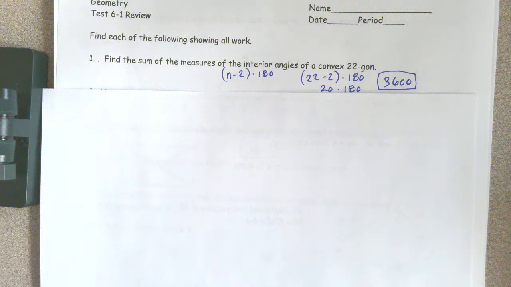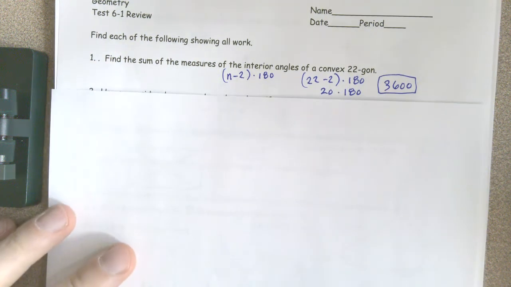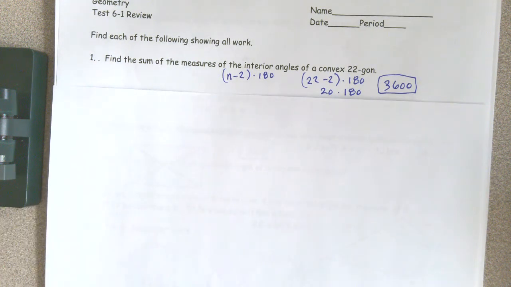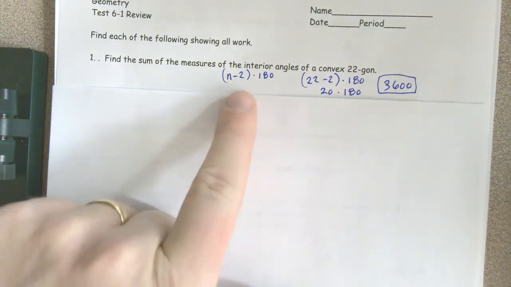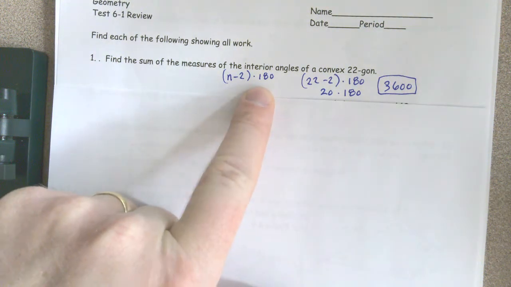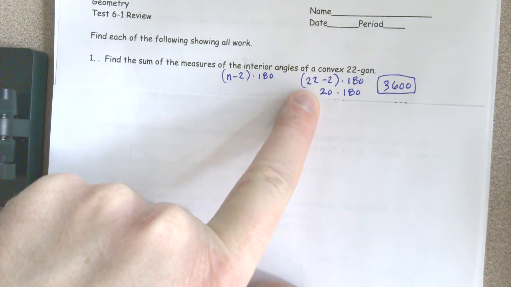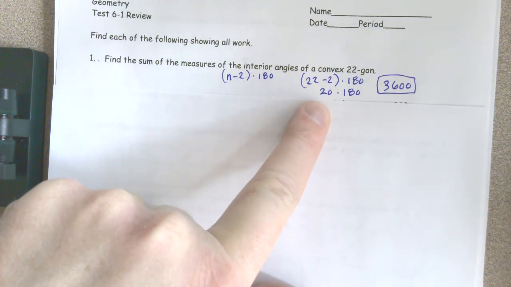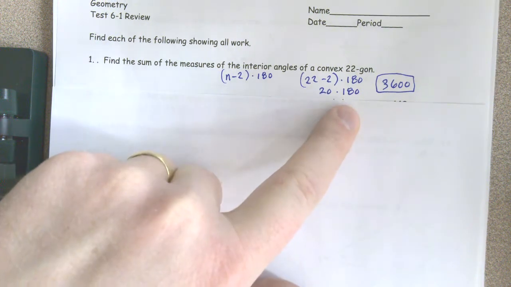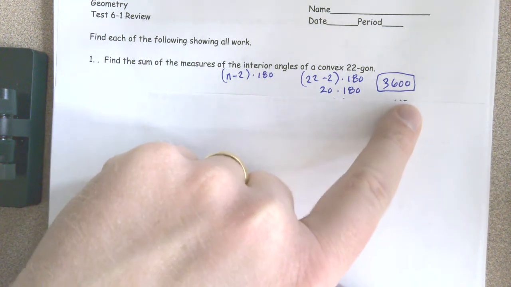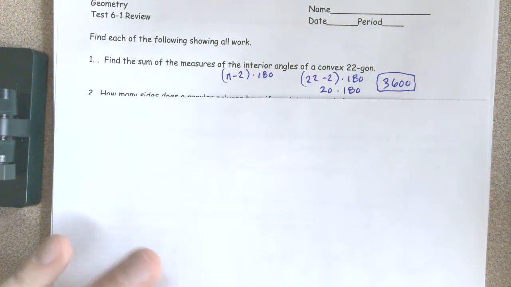Okay, so in this video, I'm going to go through and explain the answers to the review. So number one says find the sum of the measures of the interior angles of a convex 22-gon. Our formula is n minus 2 times 180. N is the number of sides, so 22 is the number of sides. 22 minus 2 is 20, and we're going to take 20 times 180. That gets me 3,600 for number one.